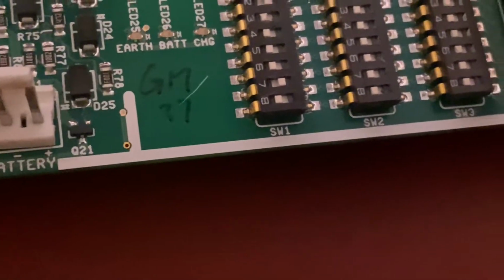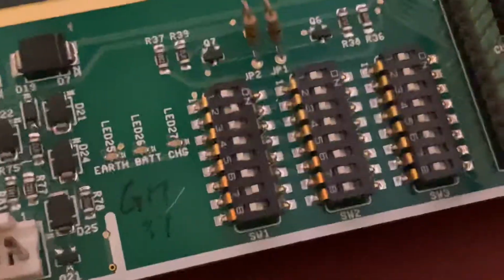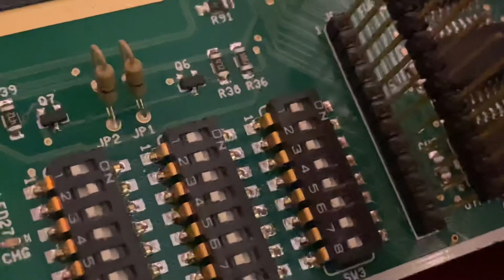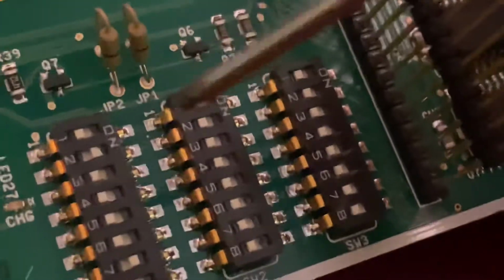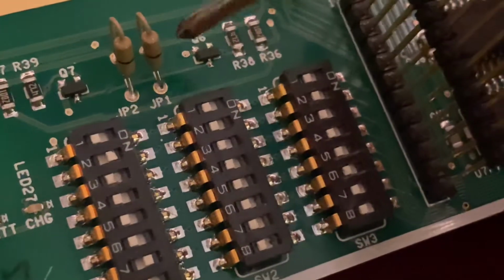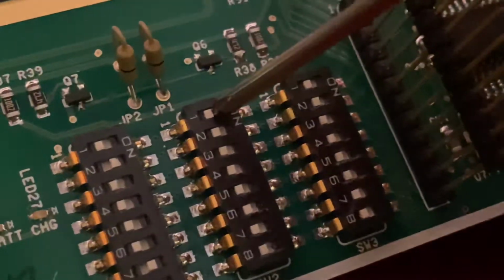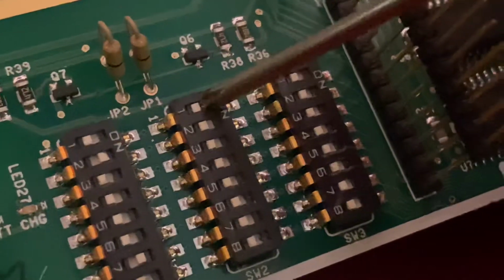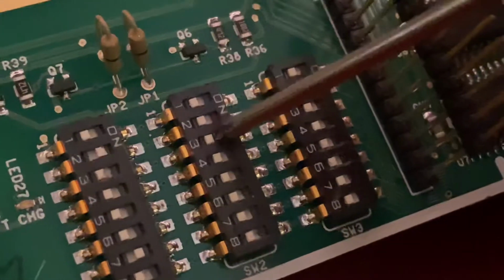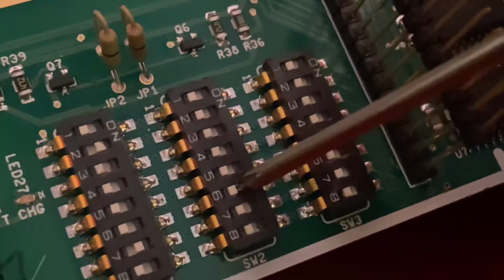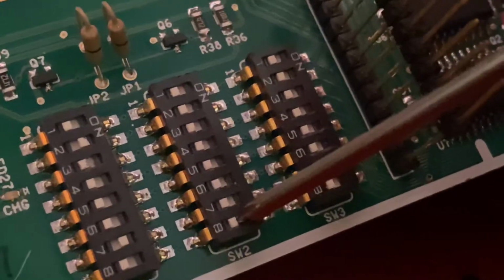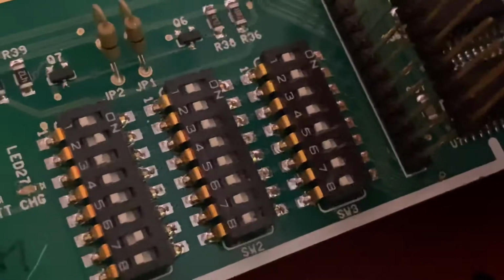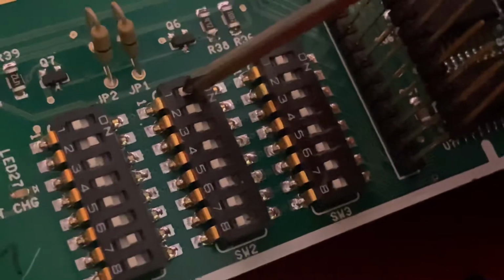Now set 2 is mostly just your initiating device circuit programming, so they're all the same for each. So switch 1, for example: switches 1 and 2 are for zone 1, 3 and 4 are for zone 2, 5 and 6 for zone 3, and 7 and 8 are for zone 4. So switch 1 here would set zone 1 to verification.